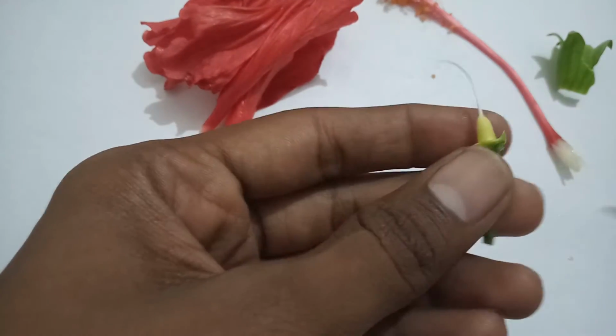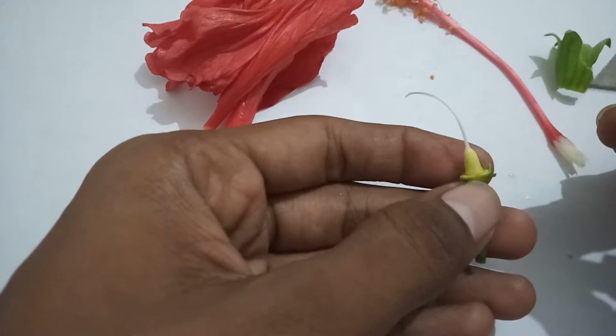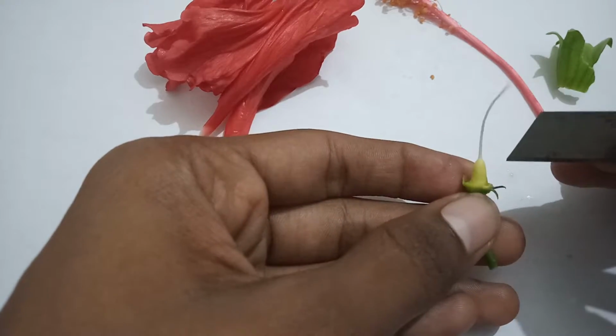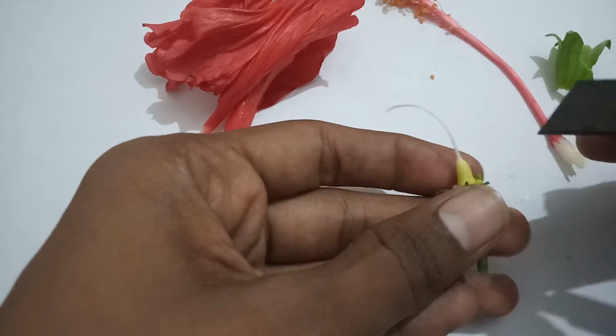Now carefully cut this part. This is the ovary of this flower.